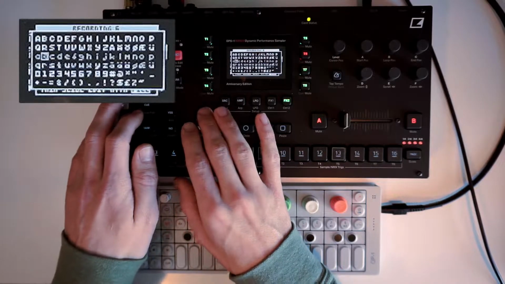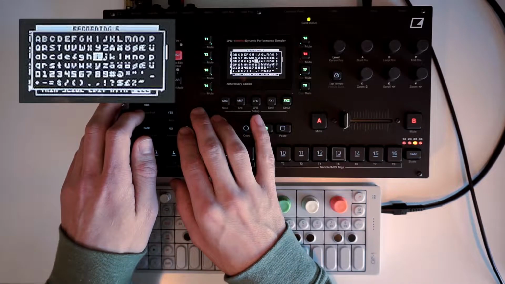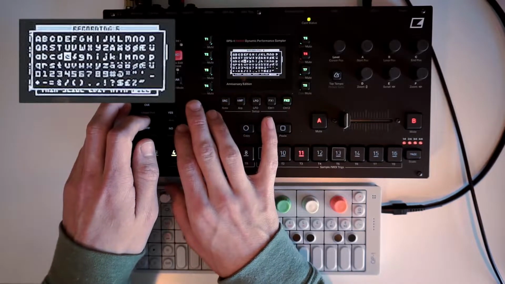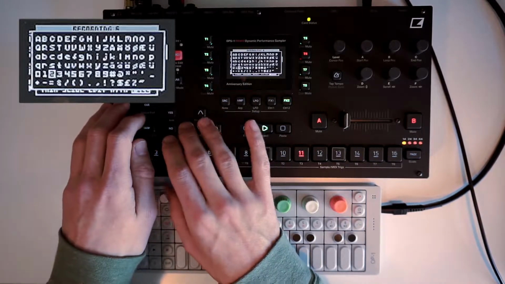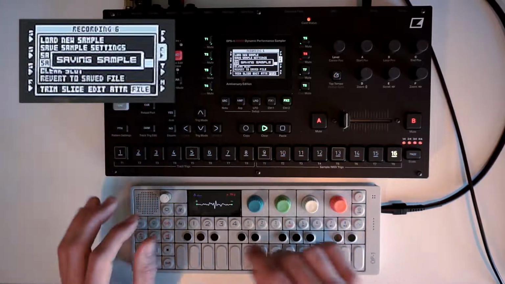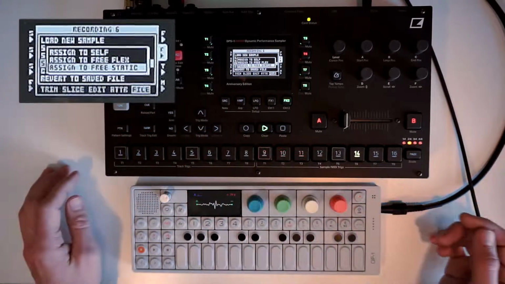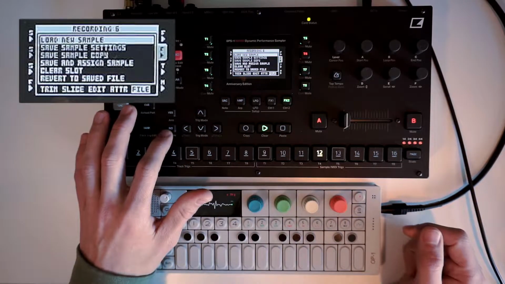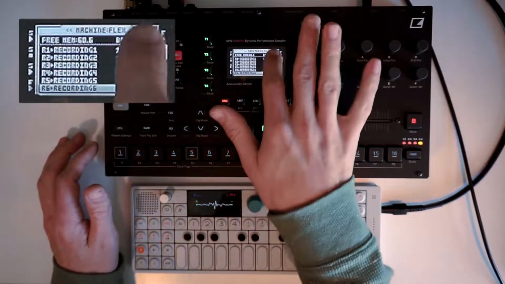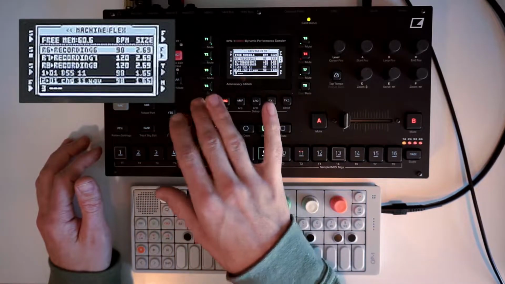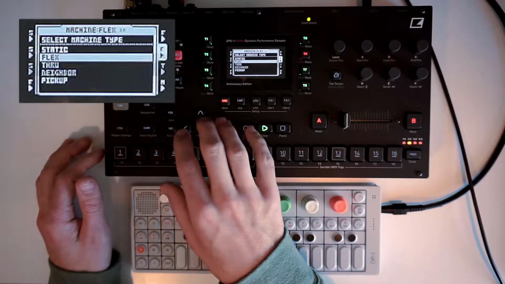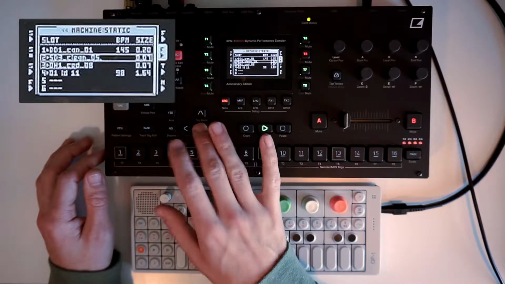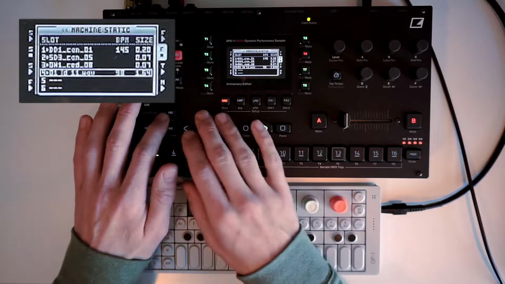song 1. This would be my lead, 1, 1. Let's just do it to a free static, just so you can see. So we're in a flex machine now. We haven't loaded it to a flex machine, so we have to back out, go to a static machine, go over it, and there it is.